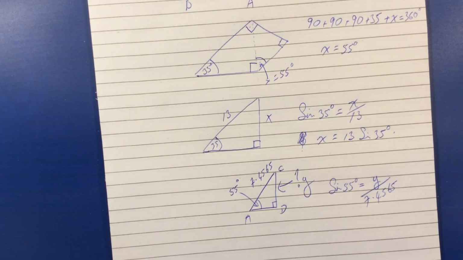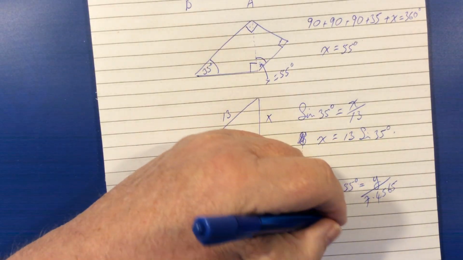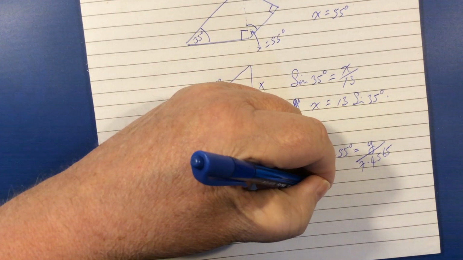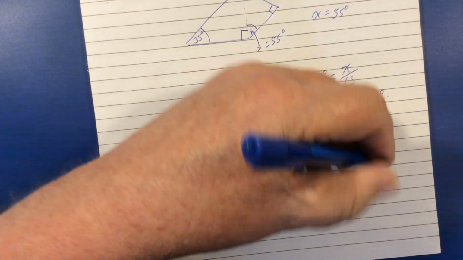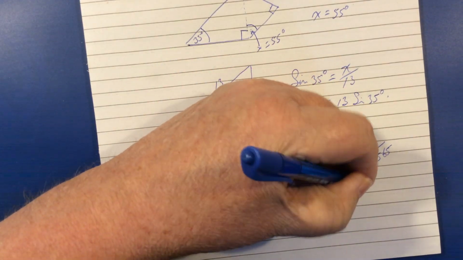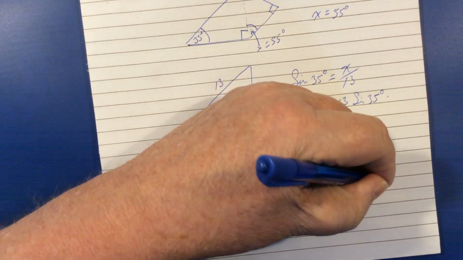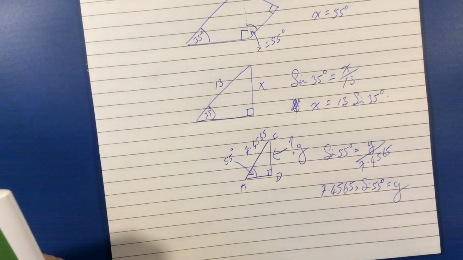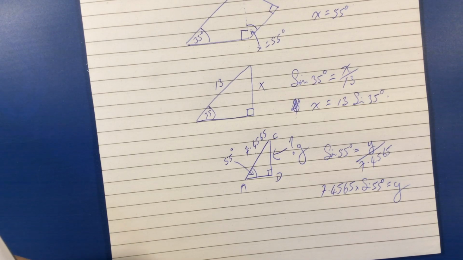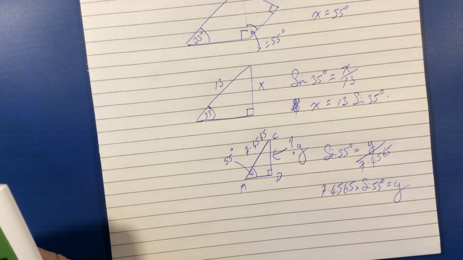Get out the trusty calculator. Oh, sorry, rearrange this. I'll do the rearrangement here. 7.4565 times the sine of 55 degrees is going to equal y. So 7.4565 times sine of 55 is going to equal 6.1080.